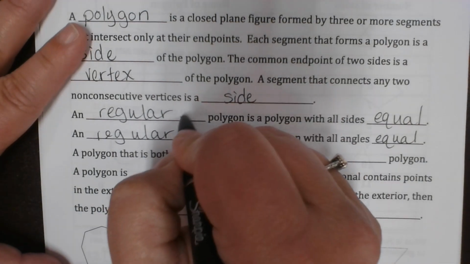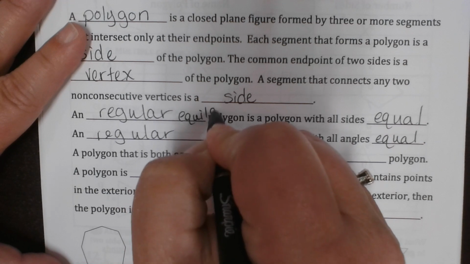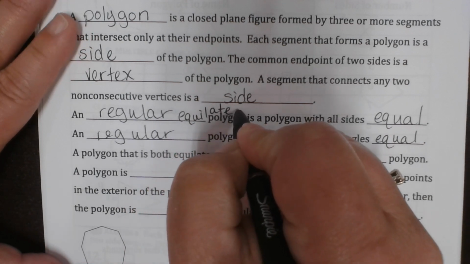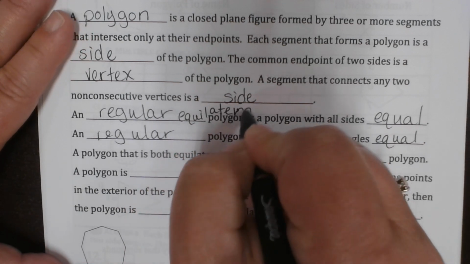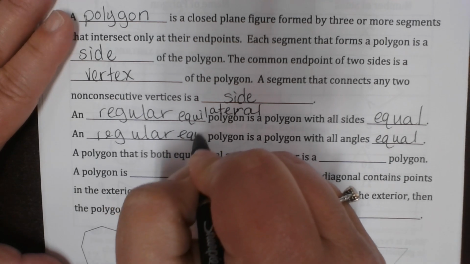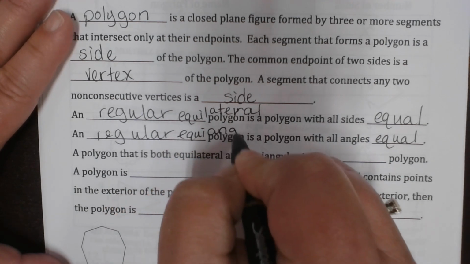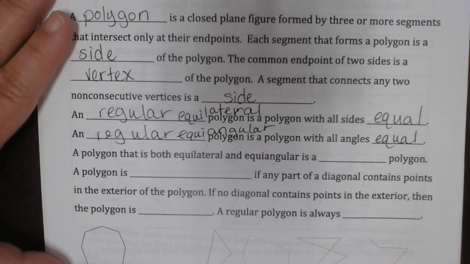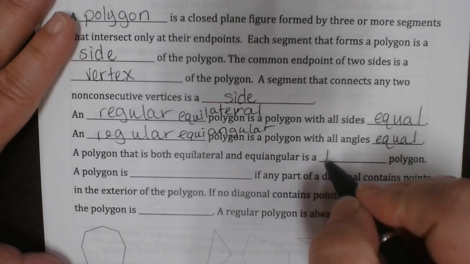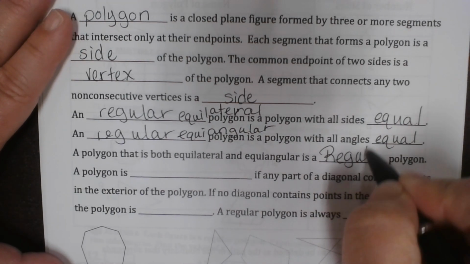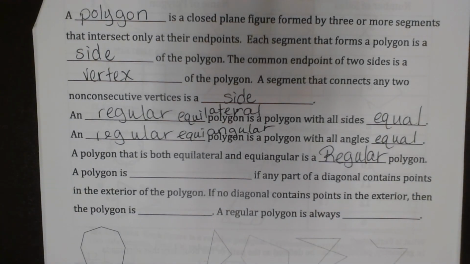I'm sorry, she wrote that up there. Equilateral. That means all the sides are the same. And equiangular, that means all the angles are the same. If it's got those two things going on, then it is, for sure, I'm hammering that home, a regular polygon.